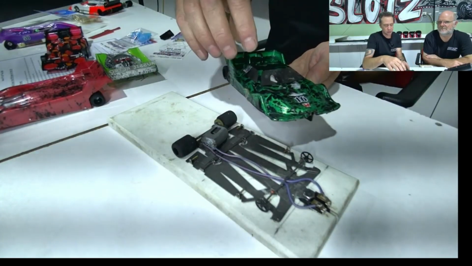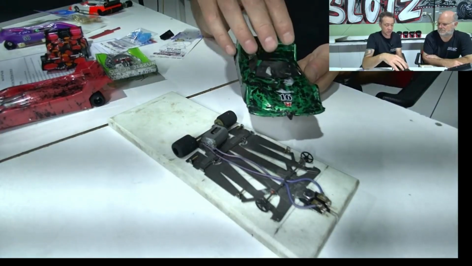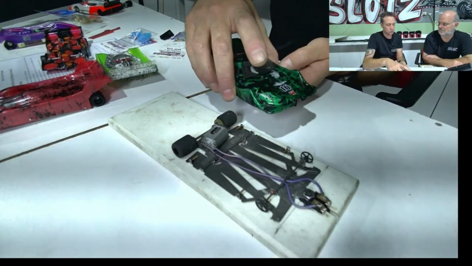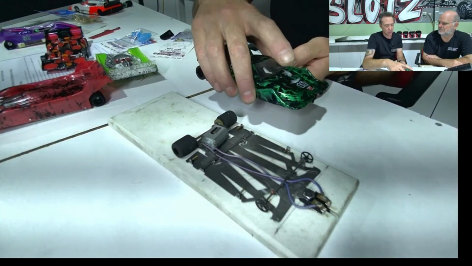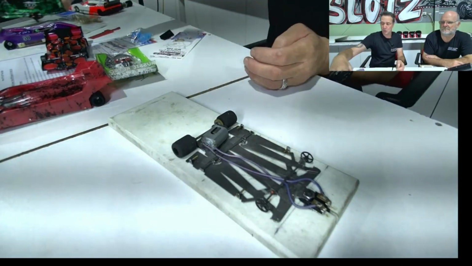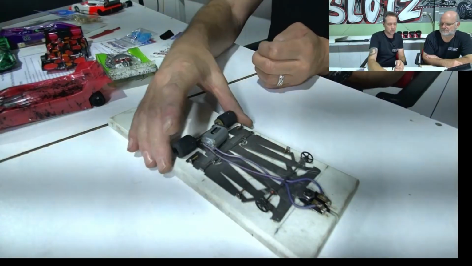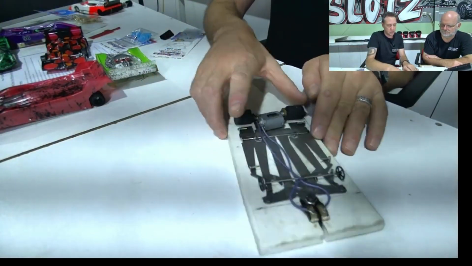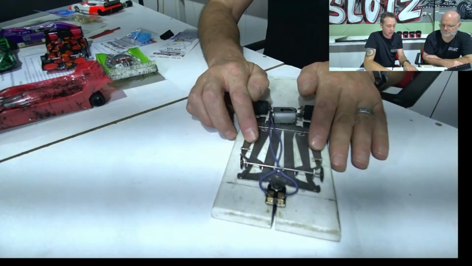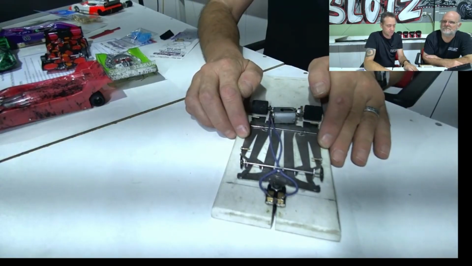Now, certain clubs were specifying this as the only body you could use. That, I believe, has been opened up at most raceways now in the competitions to any DTM body. So in the rules, most of the places are specifying the JK C21.